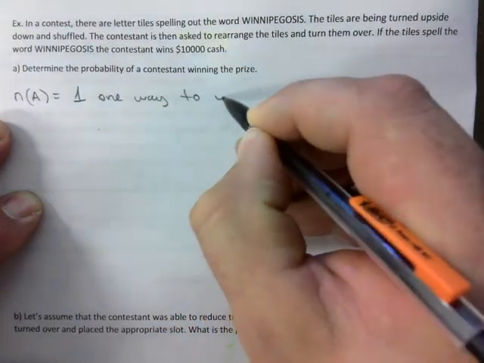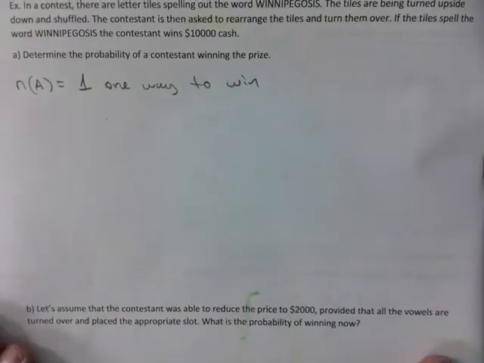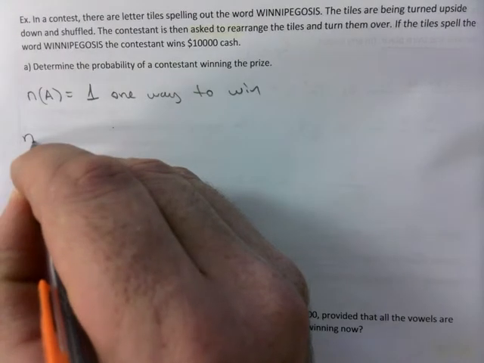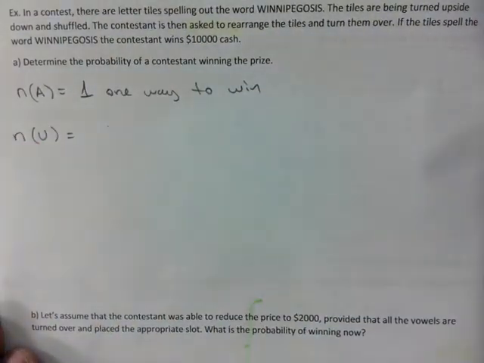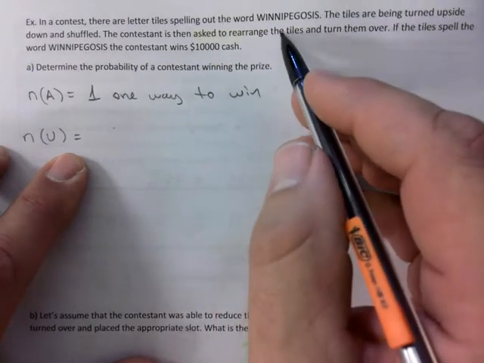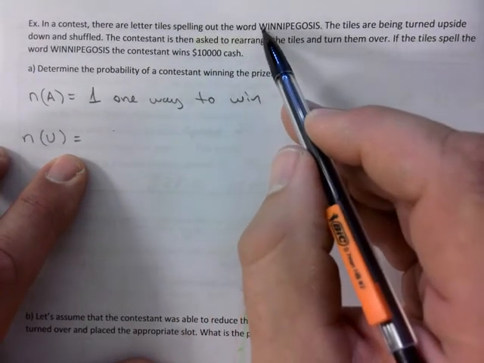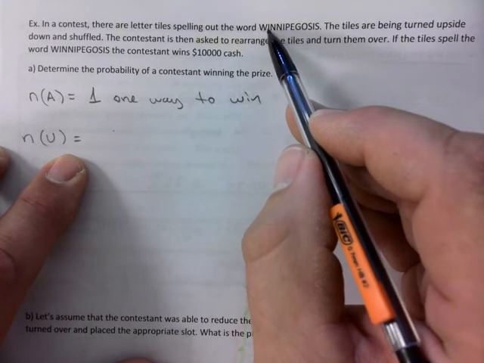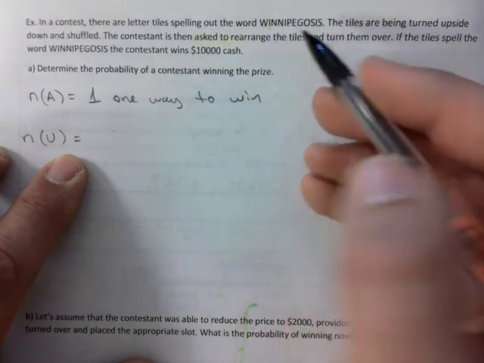So in this case, it's very easy when it's something like this, your NA is done. So we're going to focus on the NU. How would you do the universal in this case? We have words with repetition, remember that? Let's count the letters: 1, 2, 3, 4, 5, 6, 7, 8, 9, 10, 11, 12.